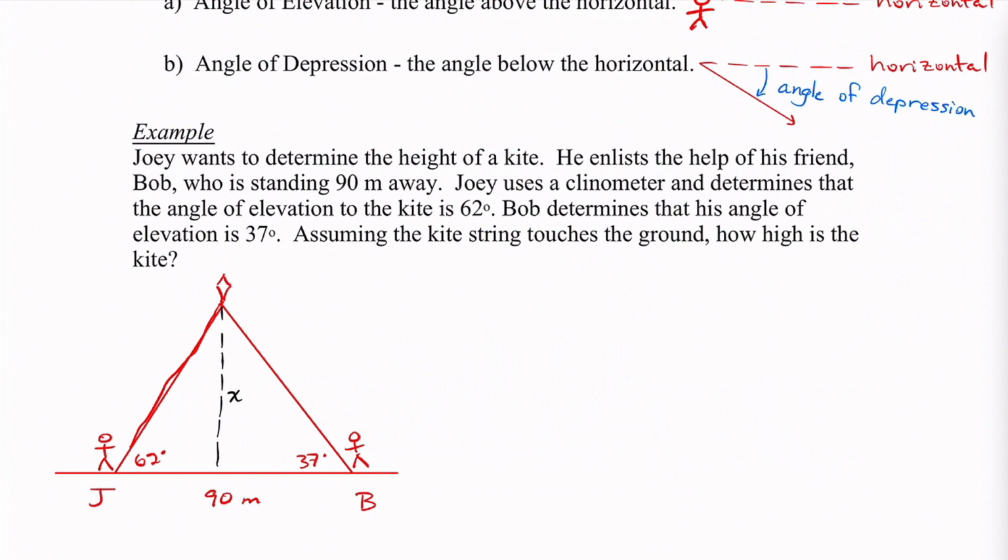So let's start by first finding some missing things, and we want to eventually get to that X. So I have these two other angles. If I have two angles in a triangle, I can definitely find the third one quite easily. So this angle right here, it's just going to be 180 degrees, take away the 62 degree angle, take away the 37 degree, and that's going to give me 81.